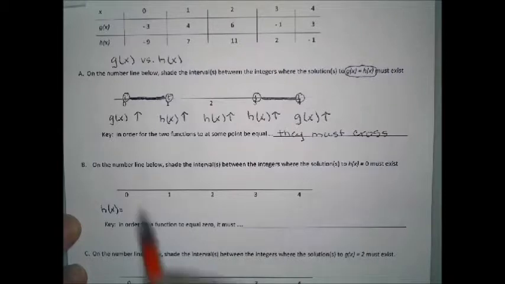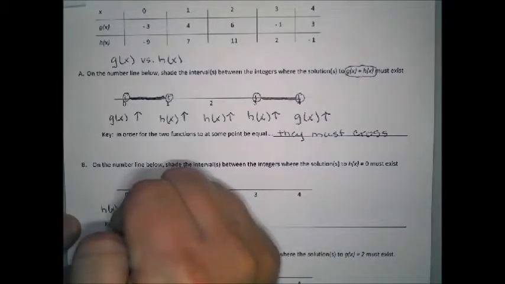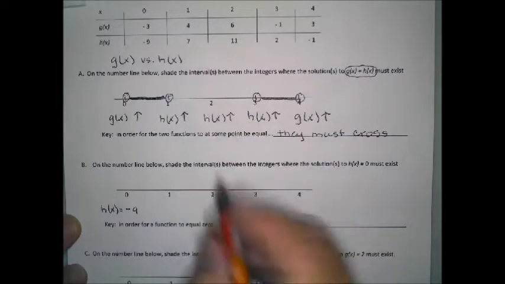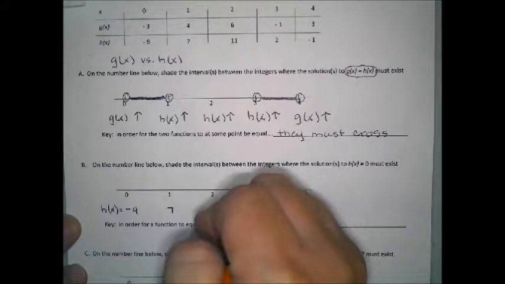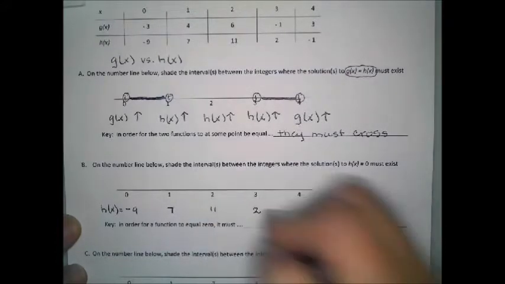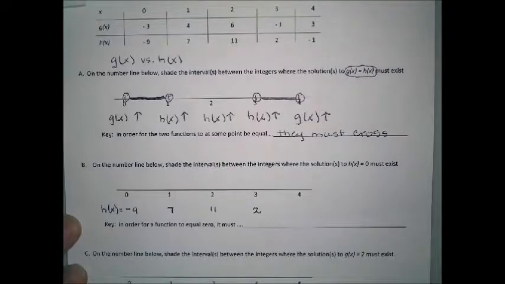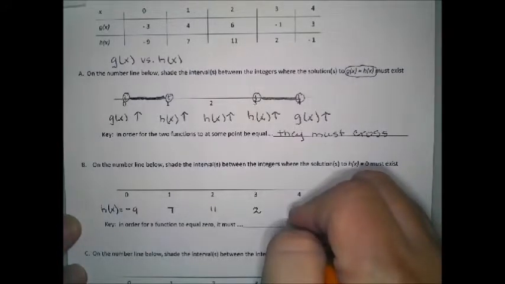At x equals 0, h of x equals negative 9. At x equals 1, h of x is 7. At 2, it's 11. At 3, it's 2. And at 4, h of x equals negative 1.